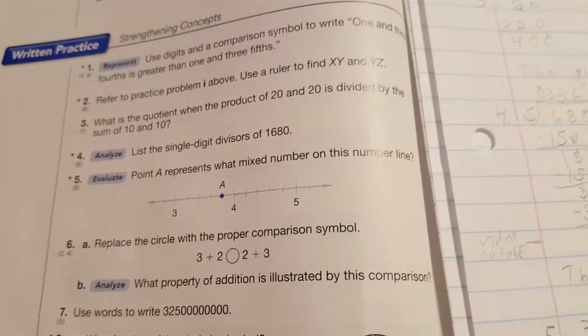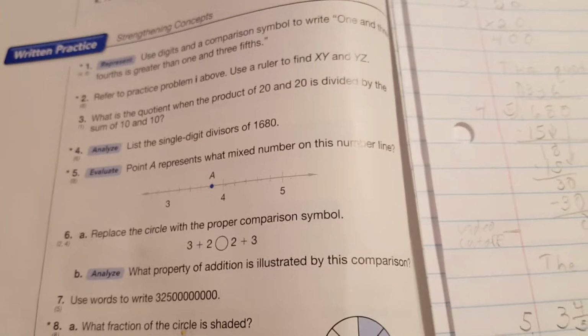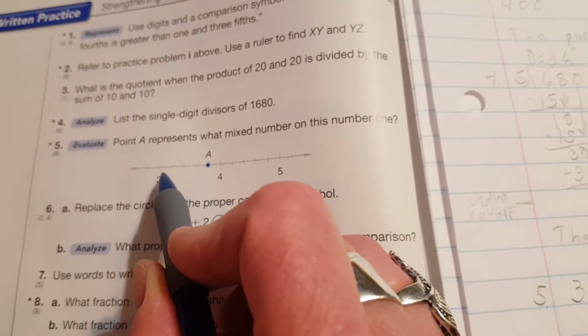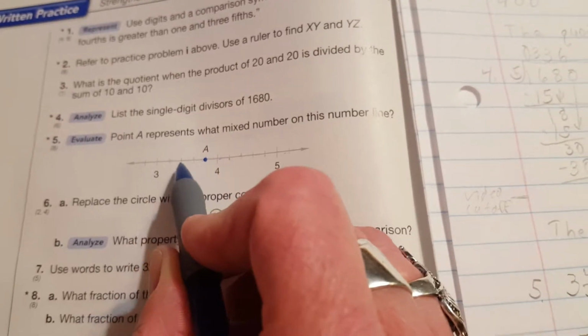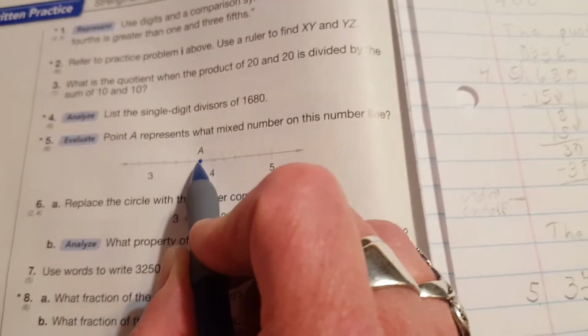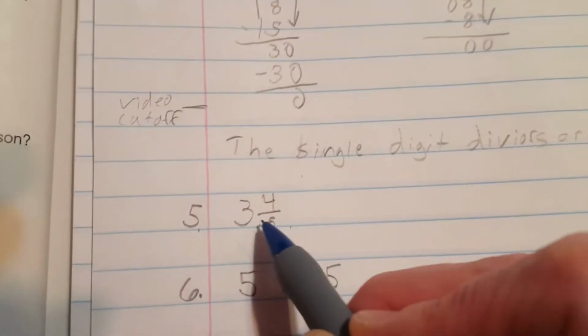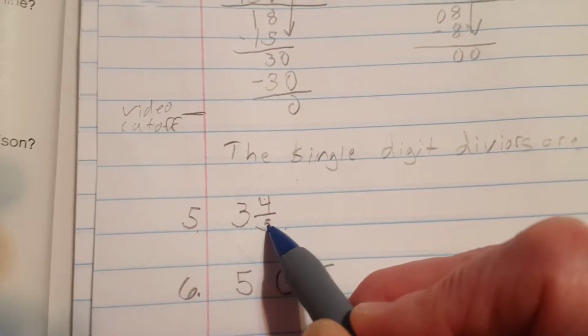So I know that means there's going to be a whole number and a fraction. So I have 3. And A represents 1, 2, 3, 4. 4 out of the 5. So I come over here, and all I need to do is write it 3 4/5.